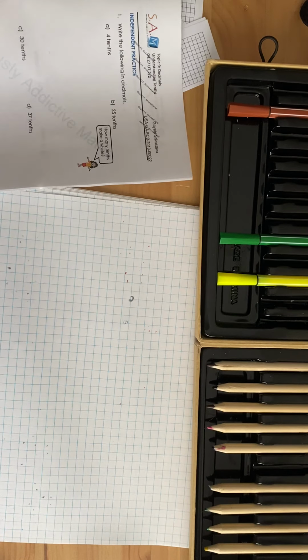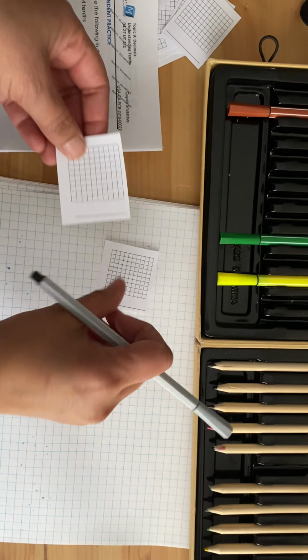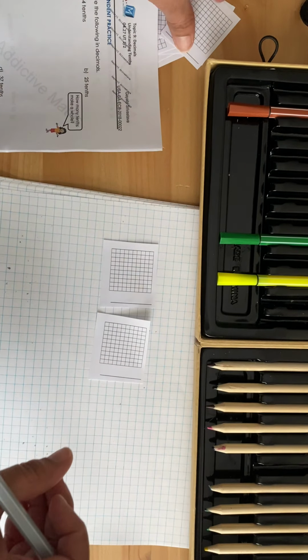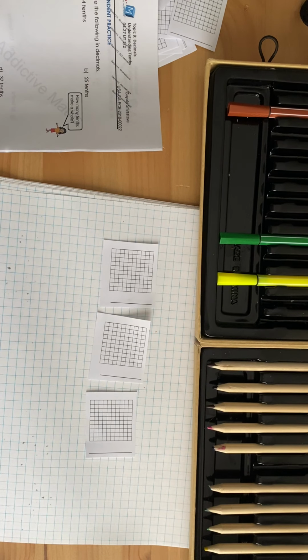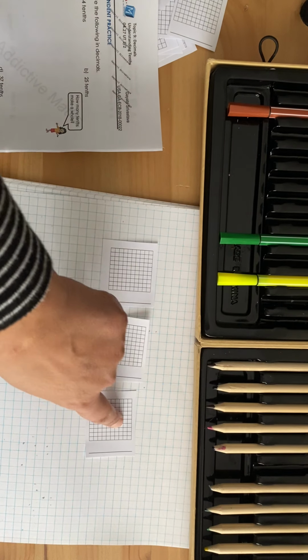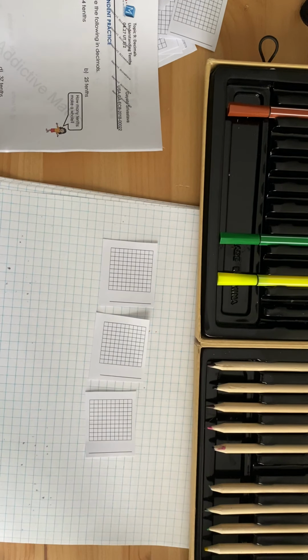Okay, so for C, we have to show 30 tenths. So 30 tenths would be 10, 20, 30. 30 tenths, which is 3 of these, 3 wholes, it's 3 decimal 0, okay?